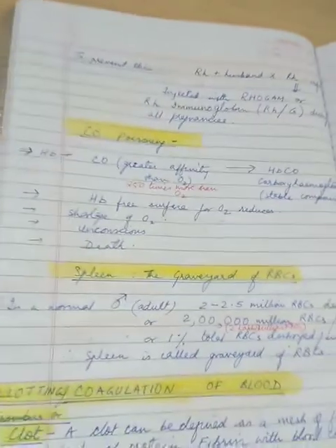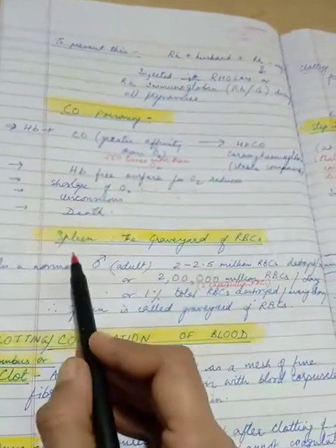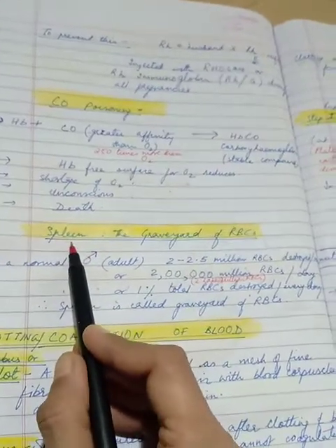Moving further, there's another thing we call the graveyard of RBCs, that is the lymphatic organ spleen, right?